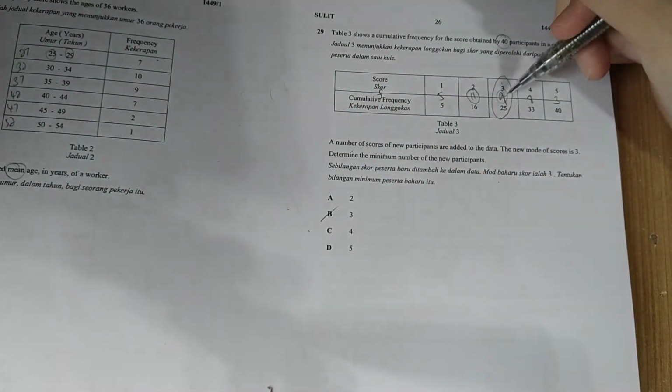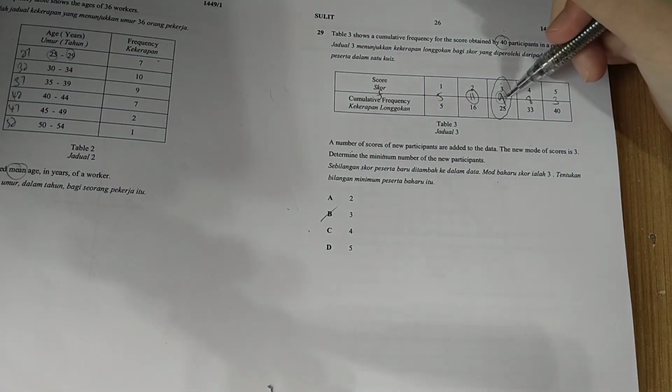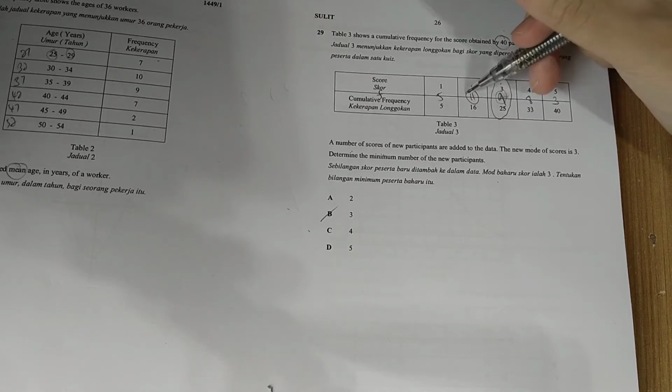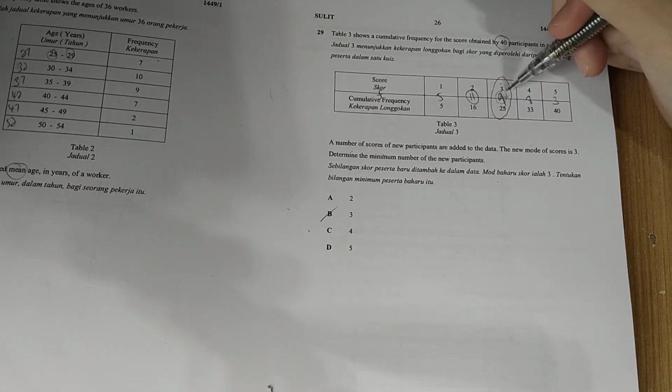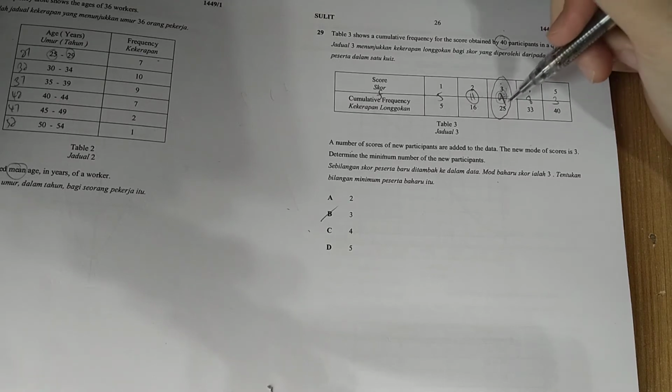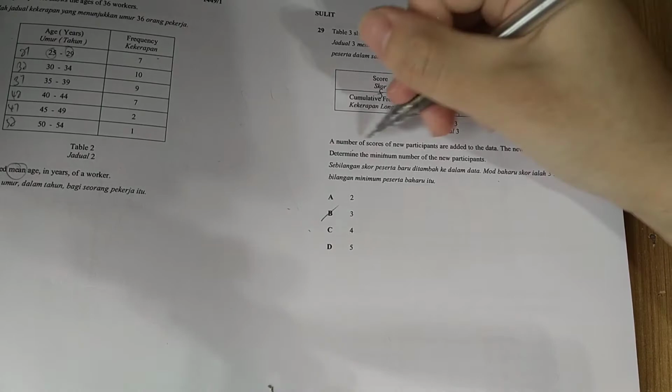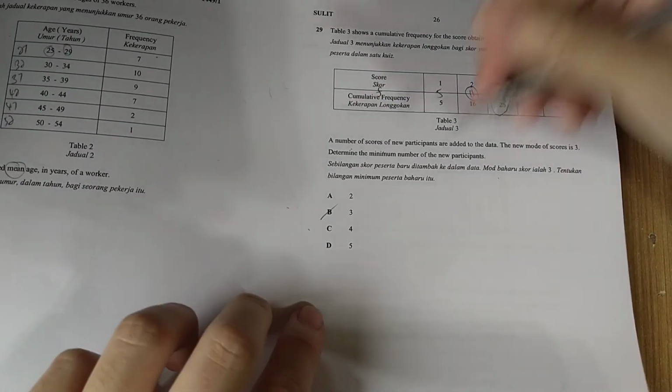Why cannot 2? Okay, if you add 2 to the 9 here for the frequency, you will only get 11. And the 11 here means that the mode is 2 and 3. But I want the mode to be 3 only, so it should be plus 3. The minimum number should be 3. Of course, plus 4, plus 5 can also, but they say minimum, right? So answer is 3.